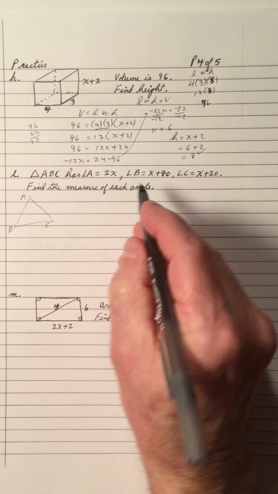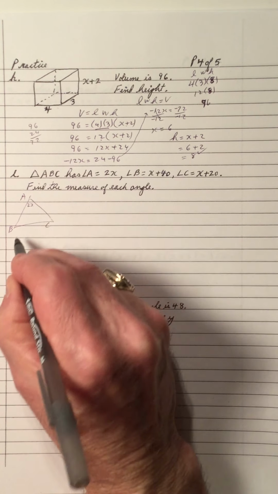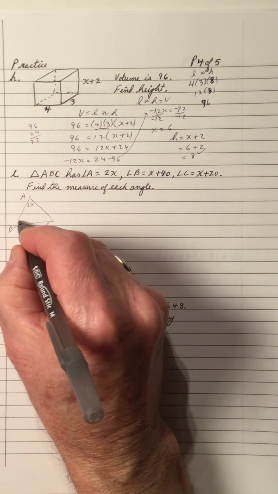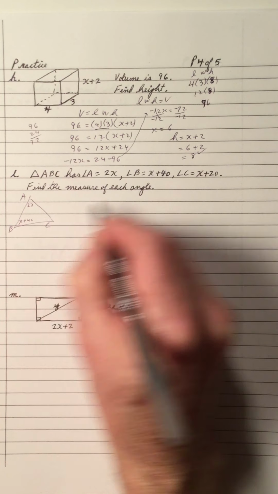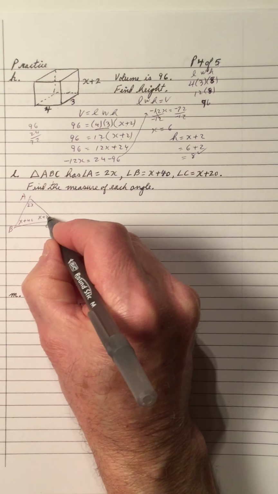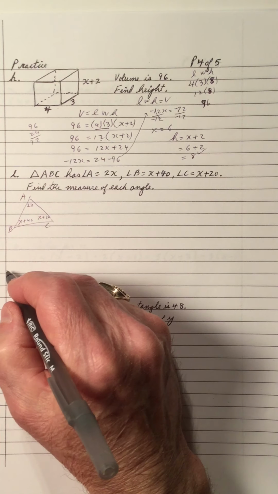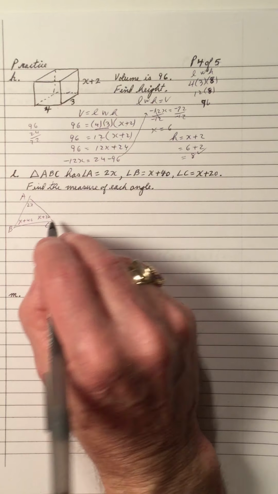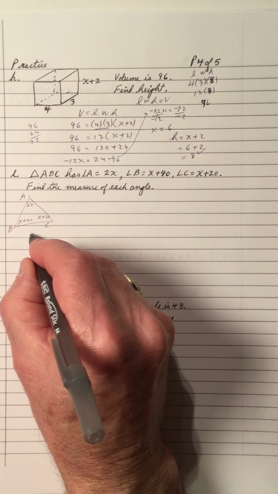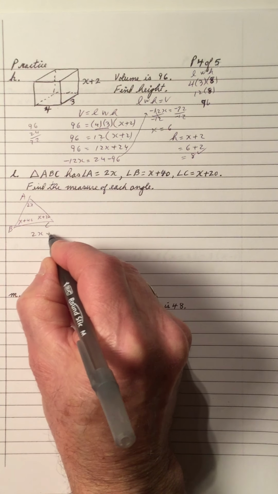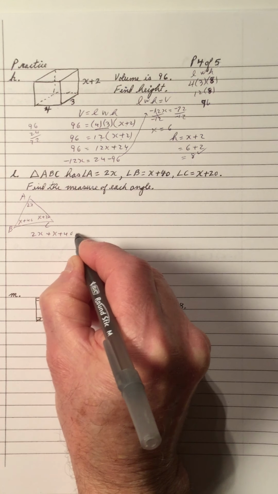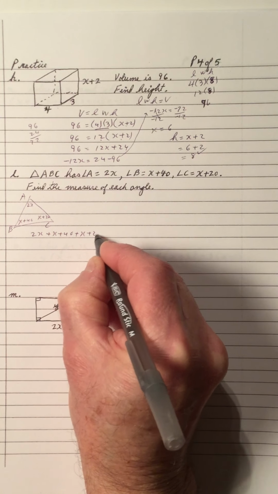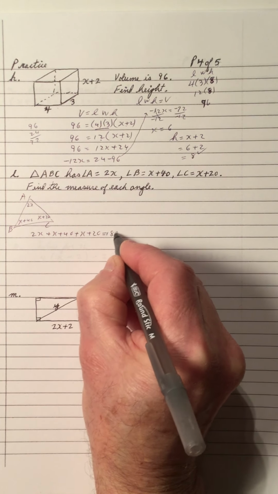If you draw a picture, you put 2x in the place of A. B is x plus 40. C is x plus 20. So I drew the triangle, put the angles in. And we know that the sum of the interior angles of a triangle is 180. So that means that 2x, add on x plus 40, add on x plus 20 is equal to 180.